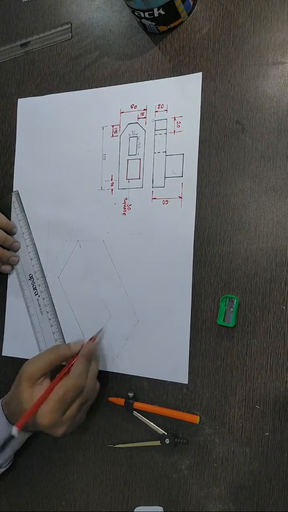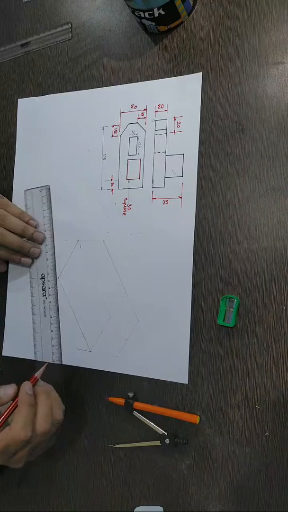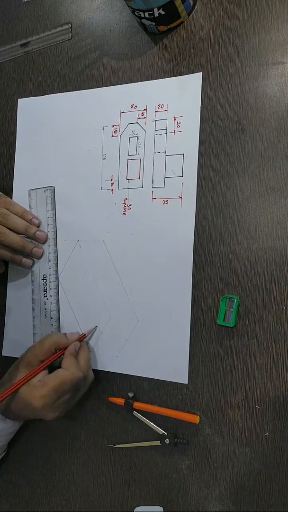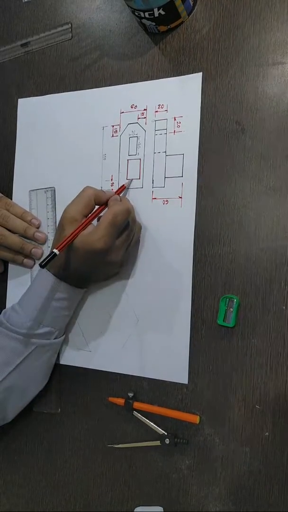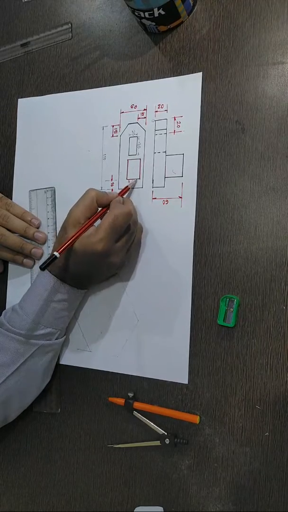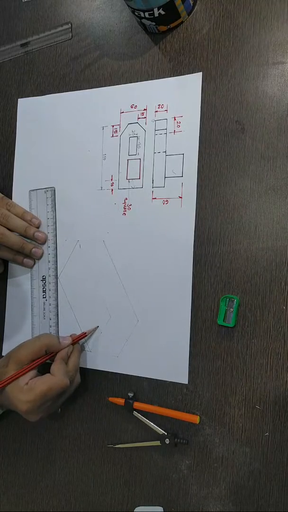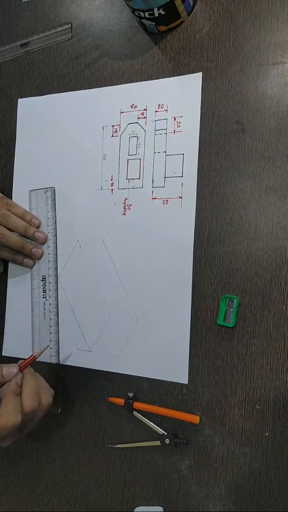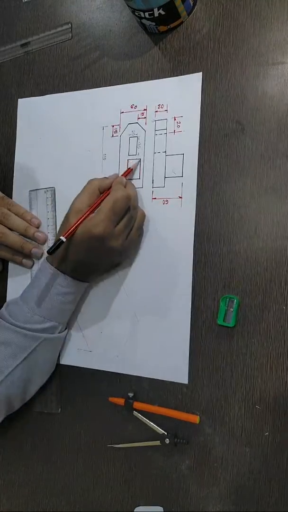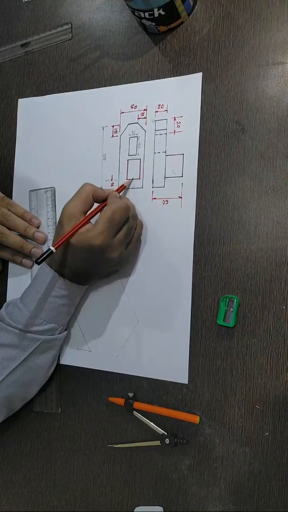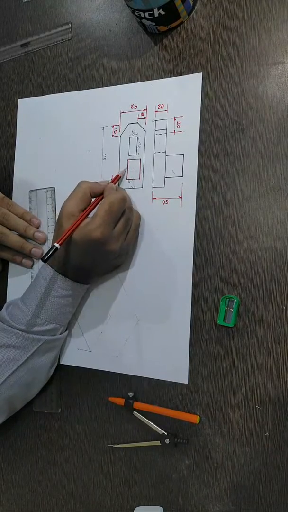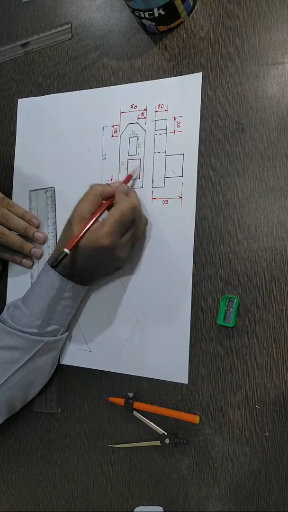The total width is 60, so the center is 30. Now from this line I need to take 10 mm. This distance is 10 mm, right? So this line is 10 mm. I need to draw a square here with 10 mm and 15 and 15 from both, because the square is 30. So these dimensions are 30, 30, 30. Total is 60. So this should be how much? 50. So this should be 50.